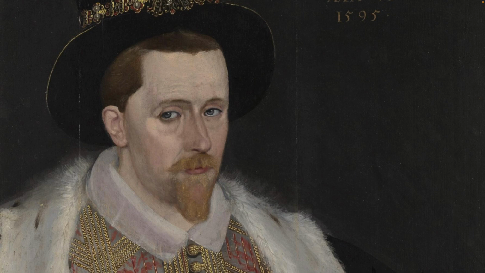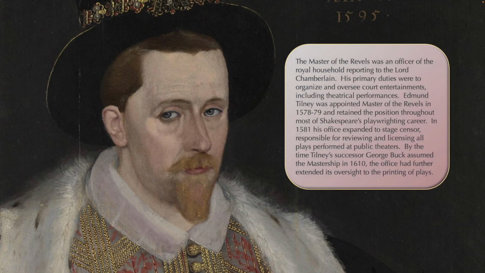So the Master of the Revels. This is not a portrait of the Master of the Revels. This is King James looking very dour. The Master of the Revels was an officer of the royal household reporting to the Lord Chamberlain.